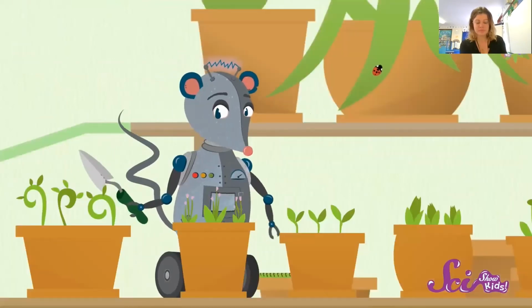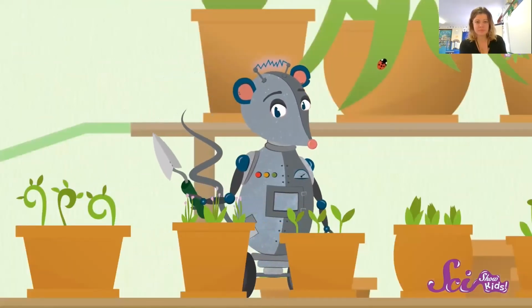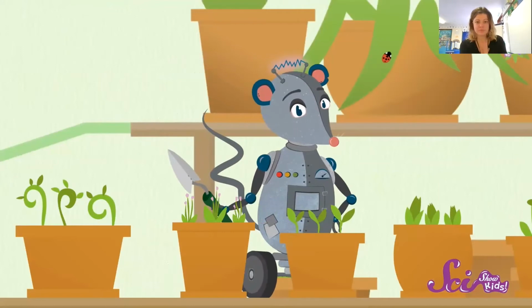Oh, hey guys, Squeaks and I are checking out our plants and they look great. It's almost hard to believe that these beautiful flowers and plants came from the teeny tiny seeds we put in the pots just a few weeks ago.